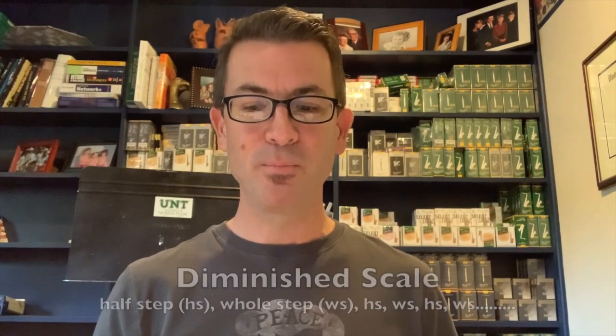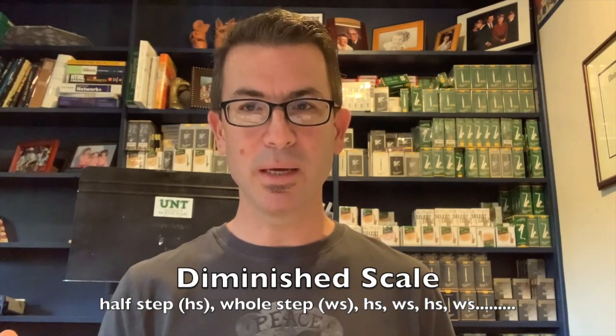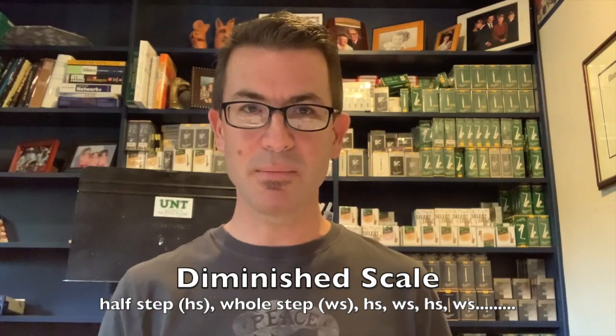So real quick, the diminished scale, it goes by many different names, but just for ease of discussion here, I'm just going to refer to it as the diminished scale. And the symmetry in construction is referred to the fact that it's alternating half steps and whole steps, or, since it's symmetrical, alternating whole steps and half steps.